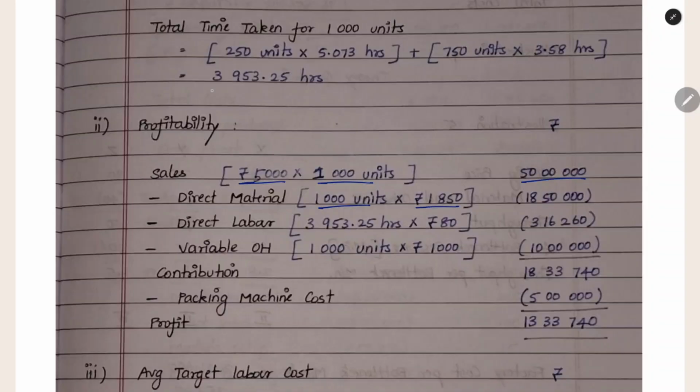Direct labor, this much is the total direct labor hours, and for 1 hour, 80 rupees we are paying for the labor. Variable overheads, for 1 unit you are paying 1000 rupees. After reducing all these costs, you are getting the contribution. Since these are variable costs, you are first reducing it, and then you are finding the contribution.